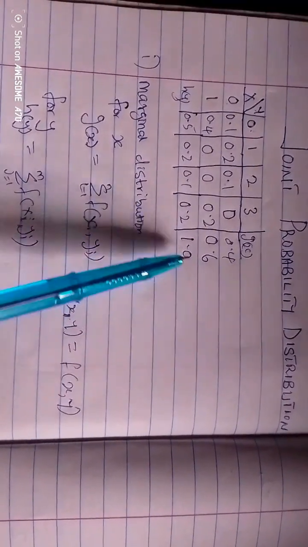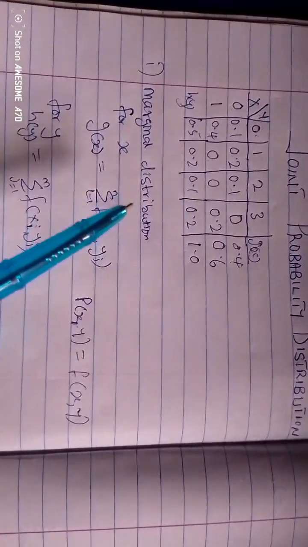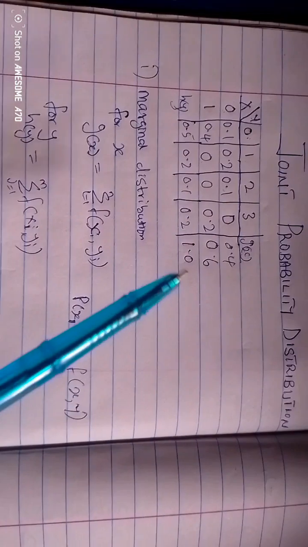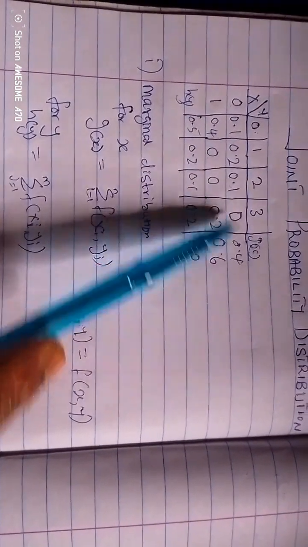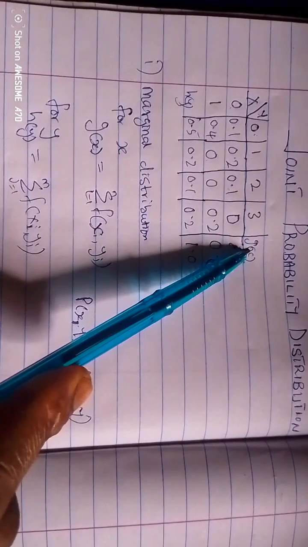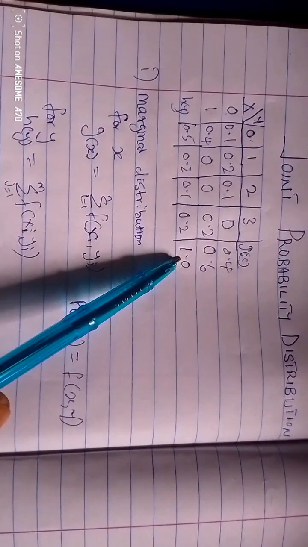So this place must always be 1 for your answer, your table, to be correct. With this now, I've been able to answer this question, marginal distribution. Whenever you're asked to find marginal distribution, what are you supposed to do? Just sum the entries here, this, and this, getting this. That's for the g function, g of x, and this, everything here, okay? That's for the g.